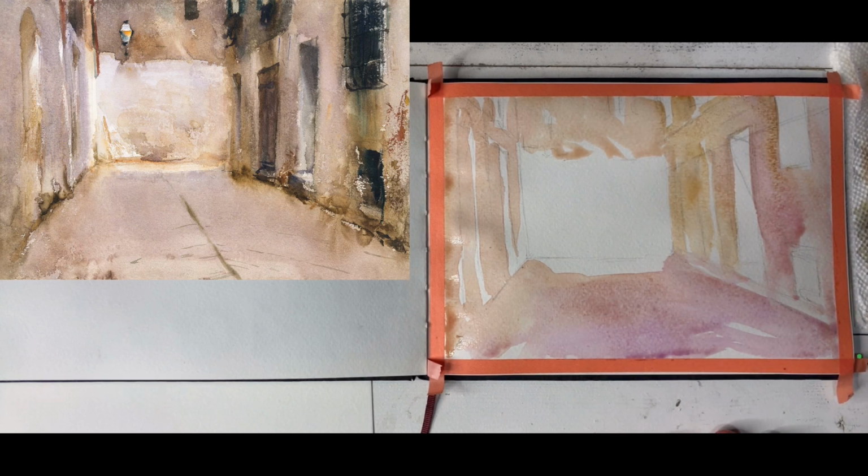Can we see a temperature to that back wall? It's very difficult, but it's absolutely the lightest value. So I'm going to go ahead and add just a tiny bit.